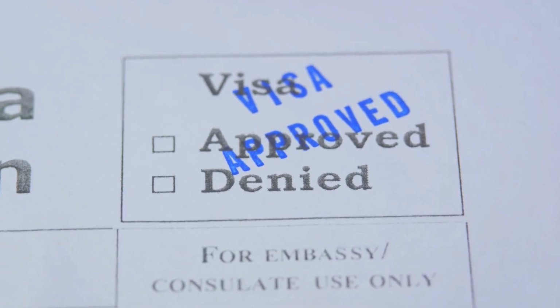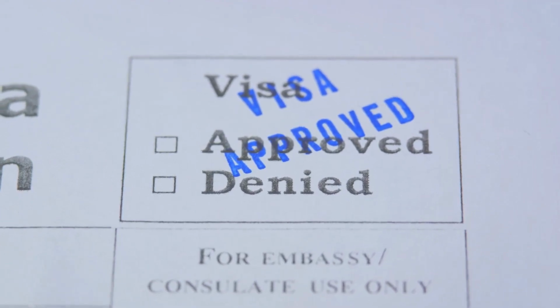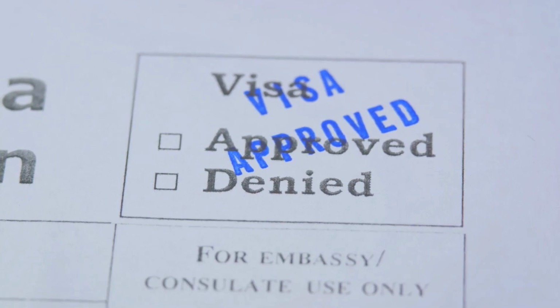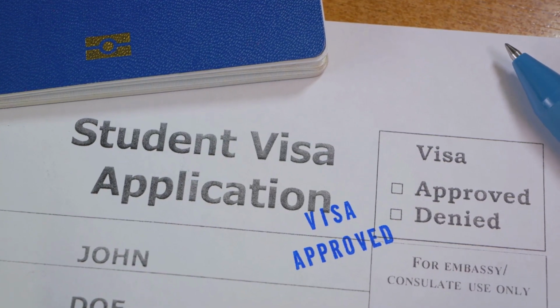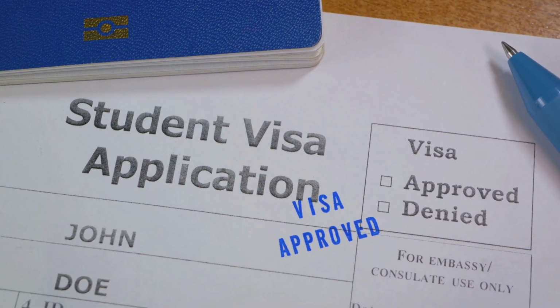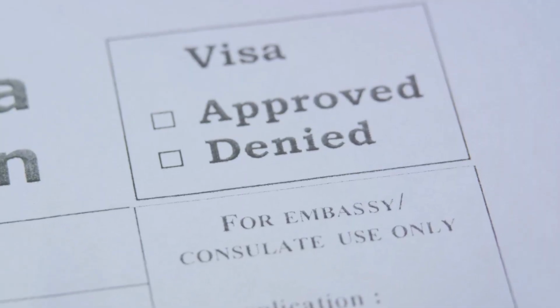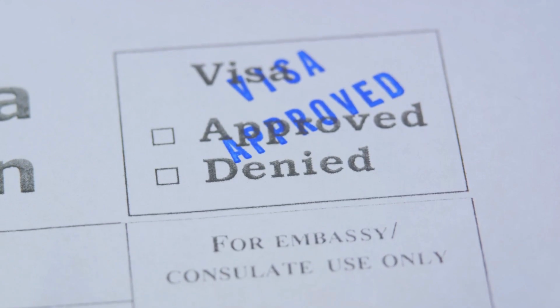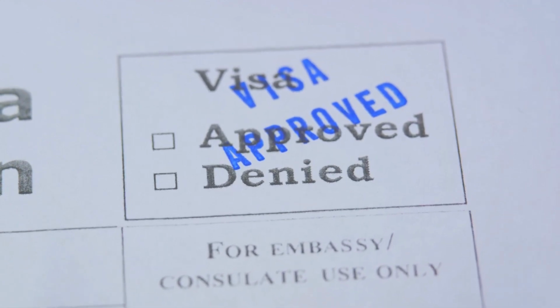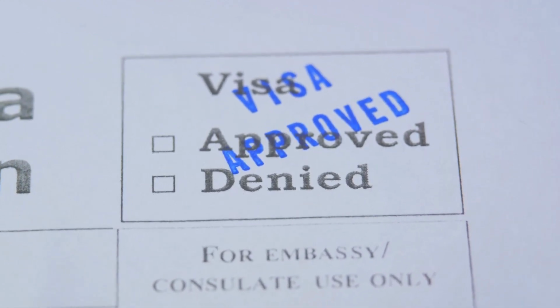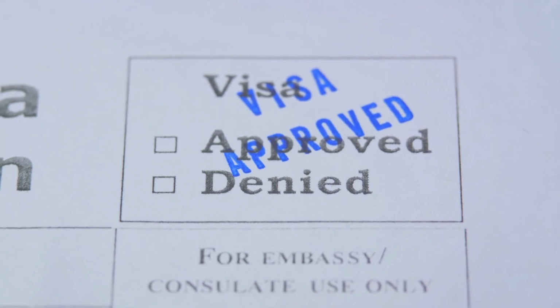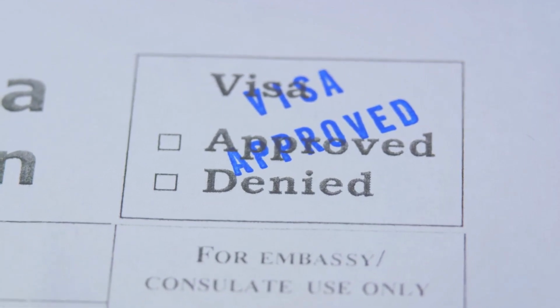This letter must contain specific details about the job offer, including the nature of the job, the purpose of employment, the applicant's role and responsibilities, and the length of stay. Additionally, proof of qualifications for the job, such as degrees, diplomas, or professional certificates, is also required. These documents demonstrate the applicant's competence and readiness to undertake the job.